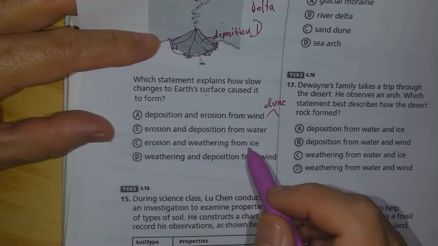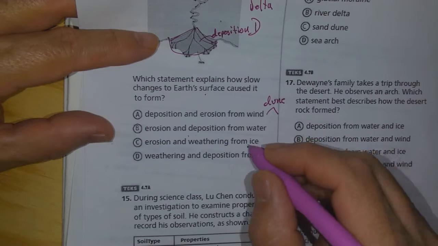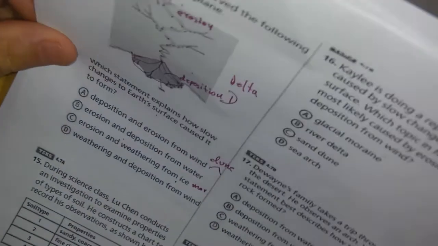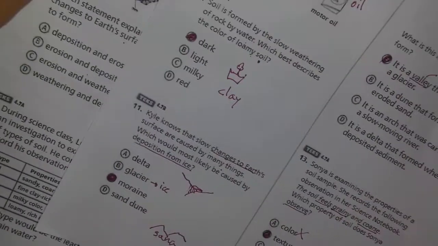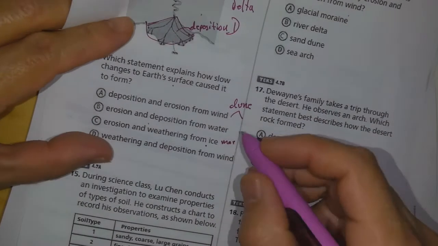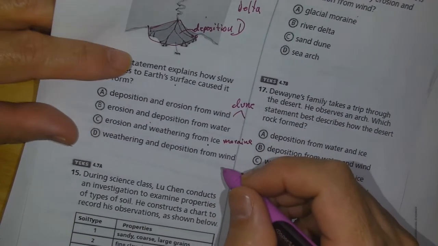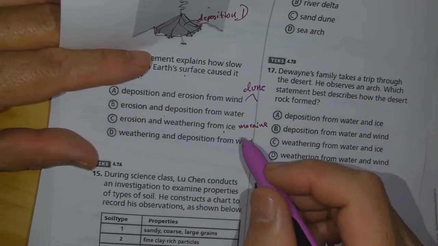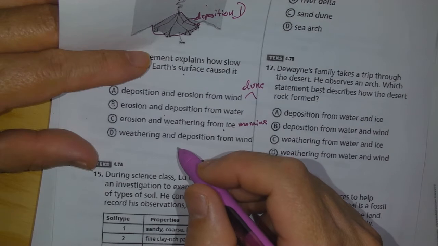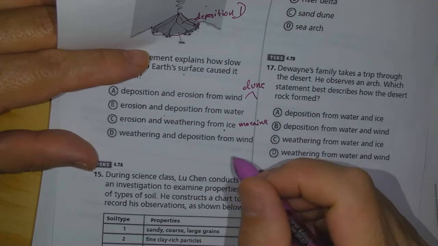Erosion and weathering from ice. No, that's the moraine. You remember the moraine? I don't remember how to write moraine. But they are erosion and weathering from ice. The deposition from ice makes the moraine.